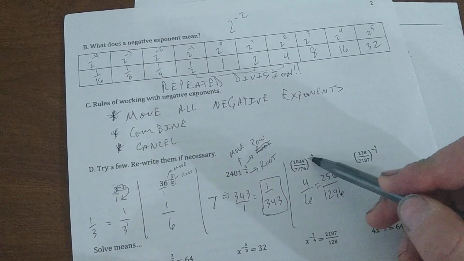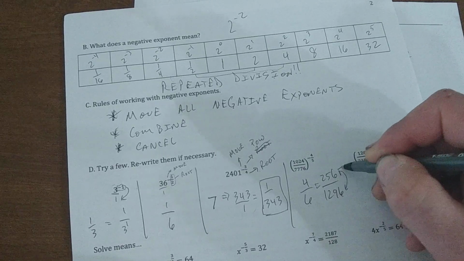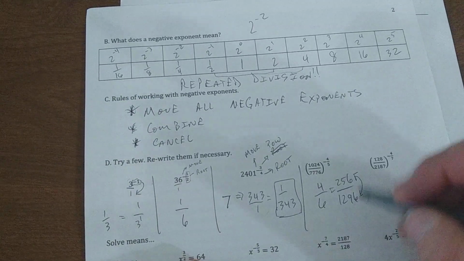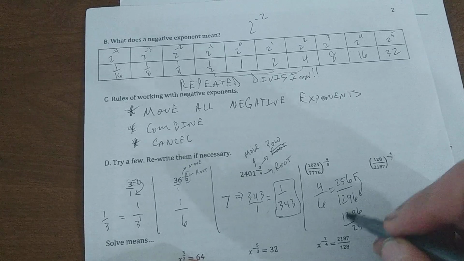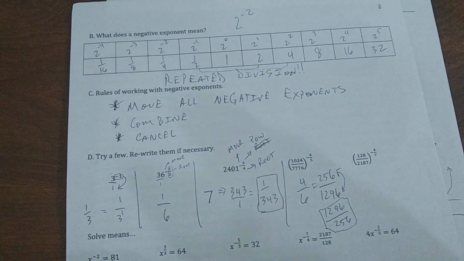And then what the negative does is it moves each number. The top moves to the bottom and the bottom moves to the top. So that's what your negative exponents are, movers. So we have 1296 over 256. If you want to simplify using a calculator, you can. All right, pause it and see if you can try the last one.